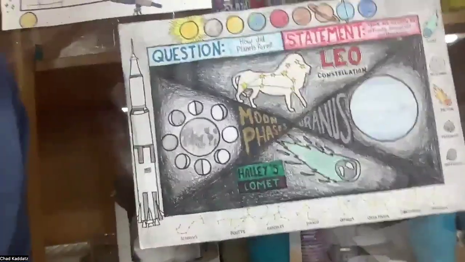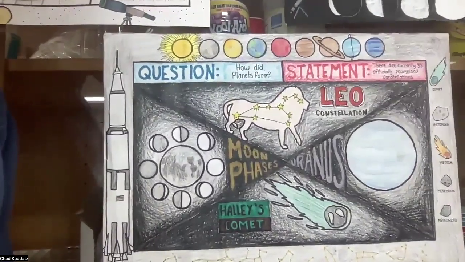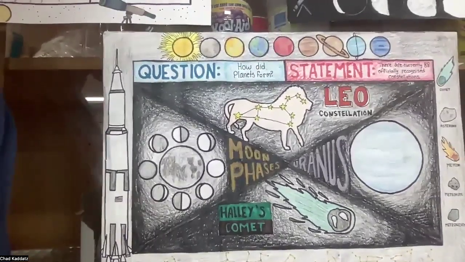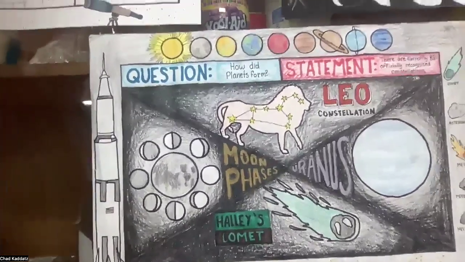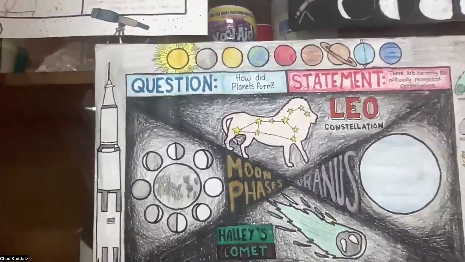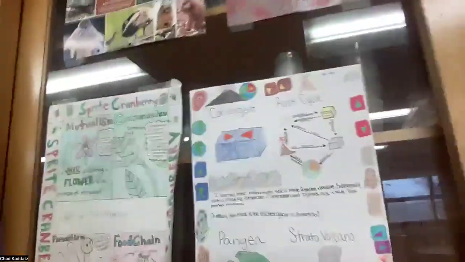Okay. So let's walk over. We'll take a look. Now, you guys are obviously in the room right now, so you can just look at these, but let's look at some of the ones on the wall so you can get an idea. I just love this one. So this was one on astronomy. So they have 4 different pictures. So they had the moon phases, they had Leo, they had Uranus, and Halley's Comet. Those are their 4 vocabulary terms and pictures that went with it. They had a statement, something they learned, they had a question, and then they did a border, back up there, dealing with astronomy.